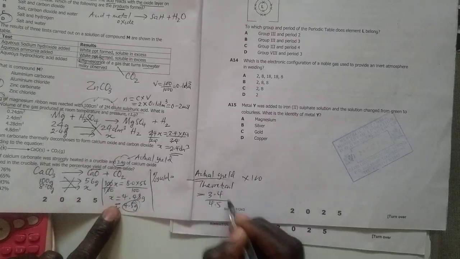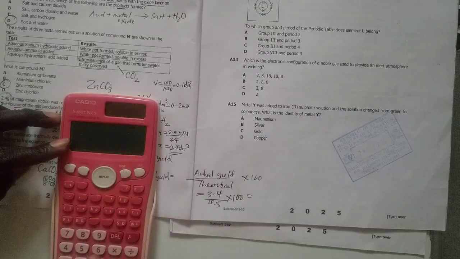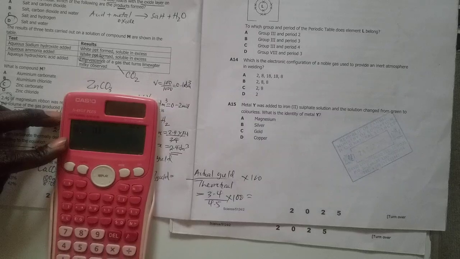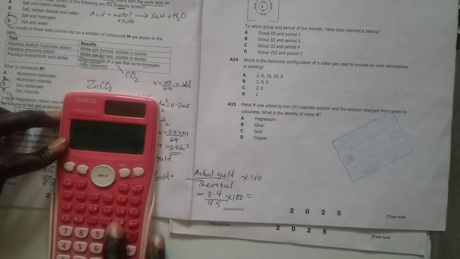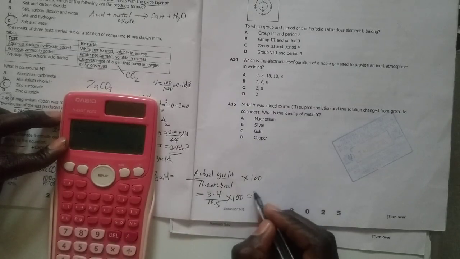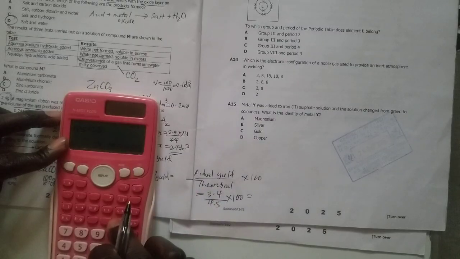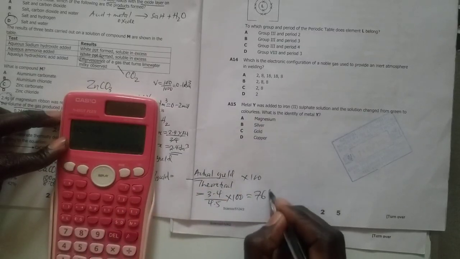The theoretical yield that I got is 4.5, then times 100. So on the calculator, 3.4 divided by 4.5, then times 100, it gives me 75.5. So that is 76%.